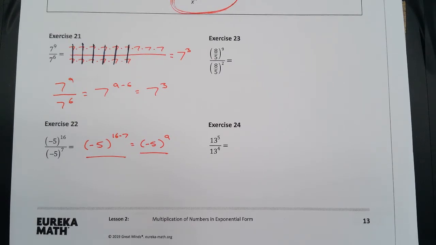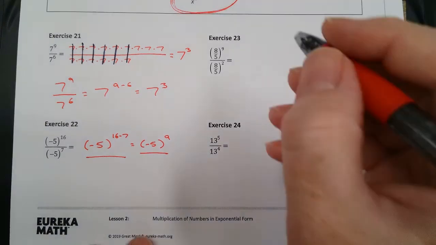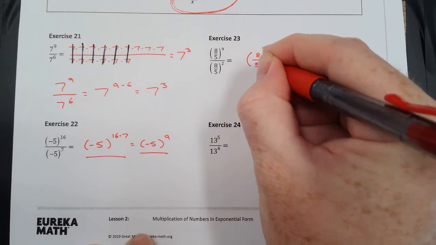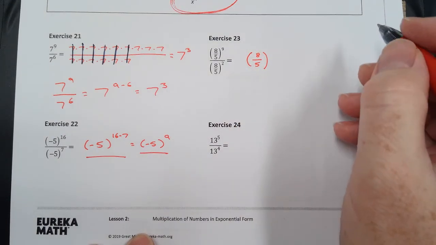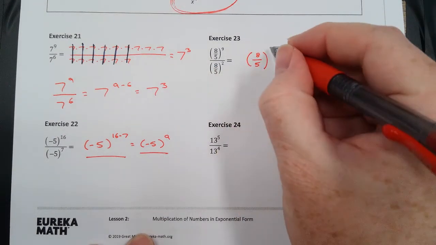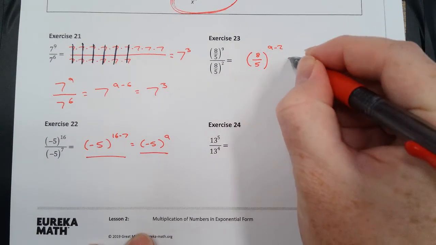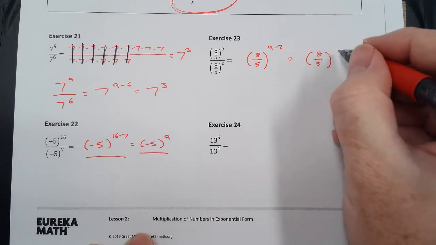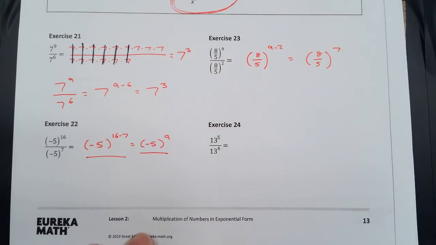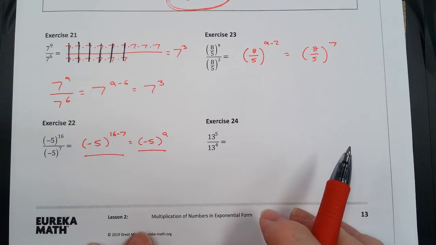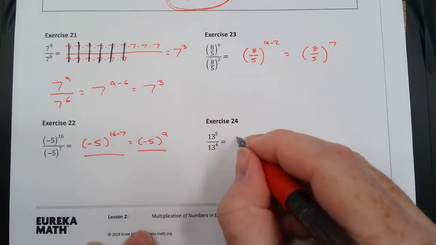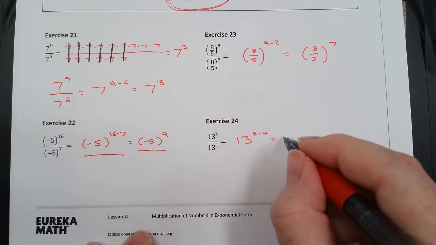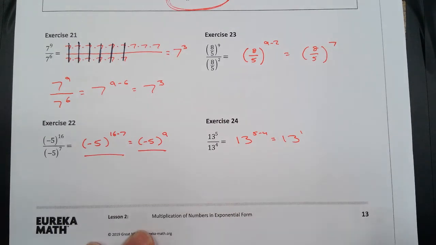Okay, if you paused the video, you're coming back to check our answers. For exercise 23, the base is 8/5, so we do not have to change the base. The base just stays the same. We just subtract the exponents. So simplified, number 23 is 8/5 to the 7th. Exercise 24 was a fun one. You should have done 13 to the 5 minus 4, and you get 13 to the first power.